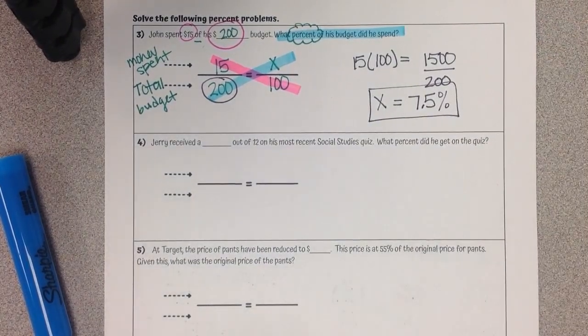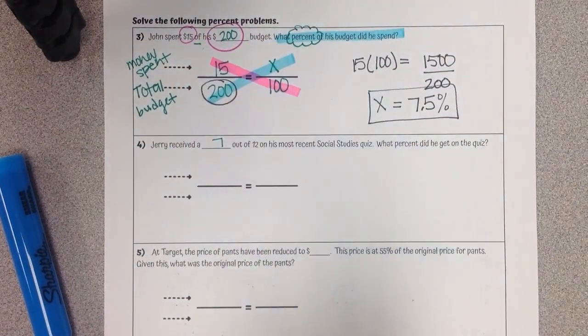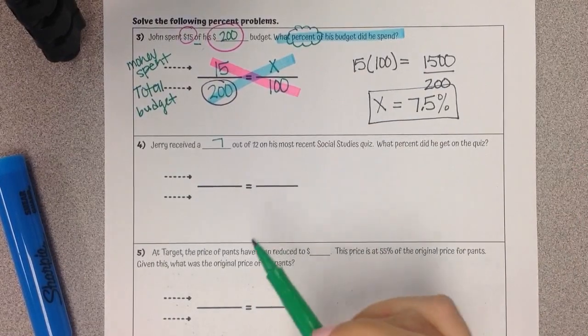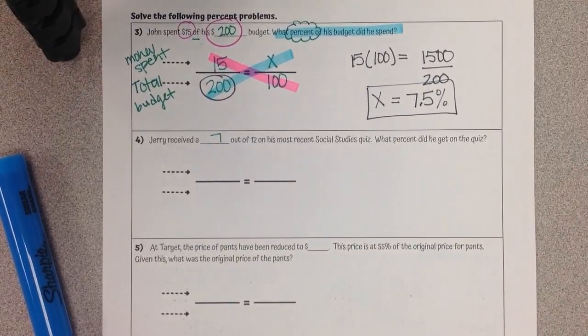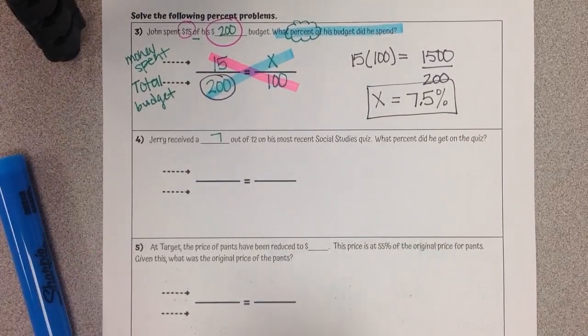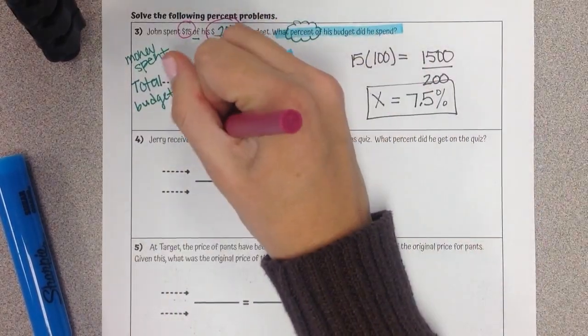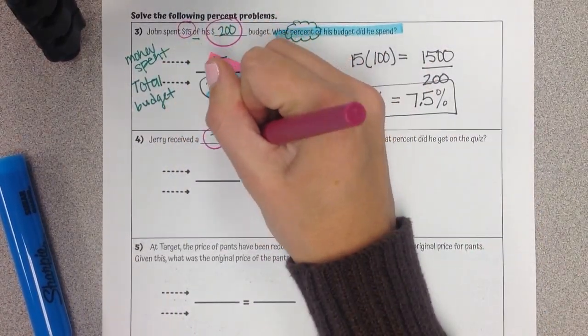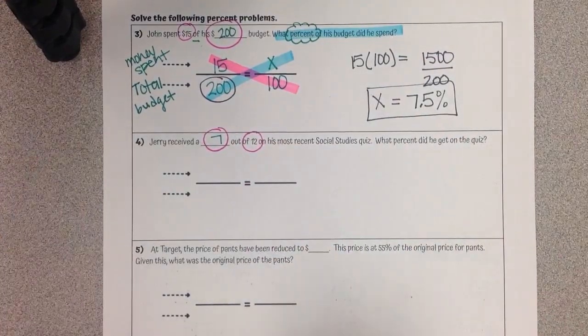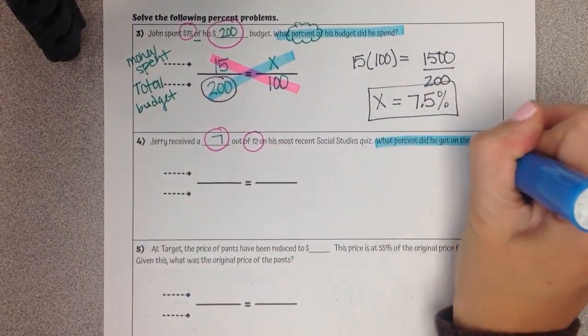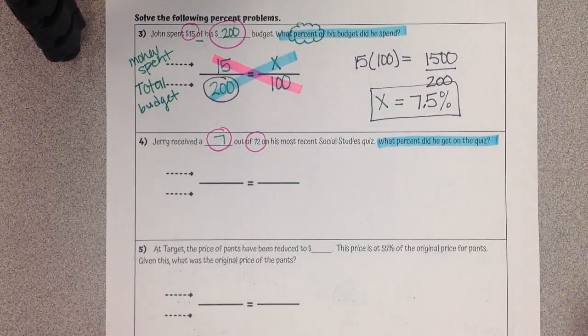All right, number 4. Jerry received a 7 out of 12 on his most recent social studies quiz. What percent did he get on the quiz? So remember, you shouldn't ever have to ask your teacher again what percent you got, because you should be able to use these percent proportions to solve. So let's fill out our basic information here. I'm going to circle my key numbers, 7, 12. What percent did he get on the quiz is the question.